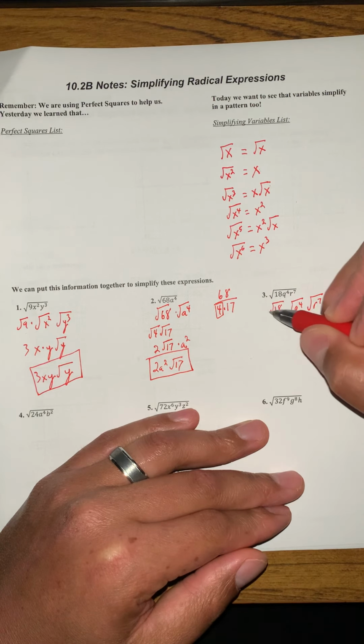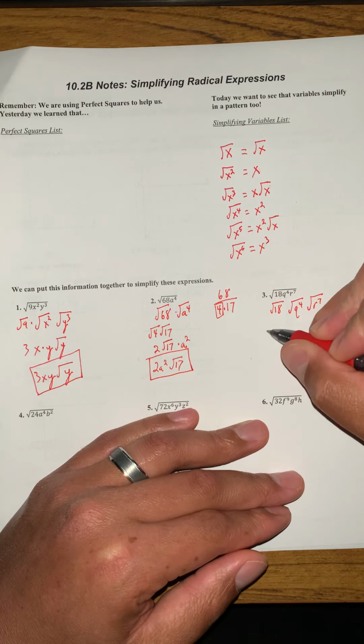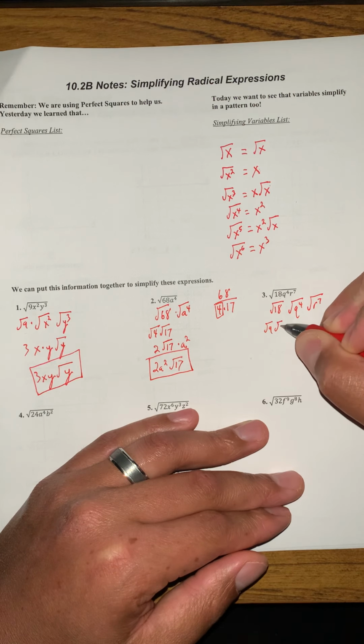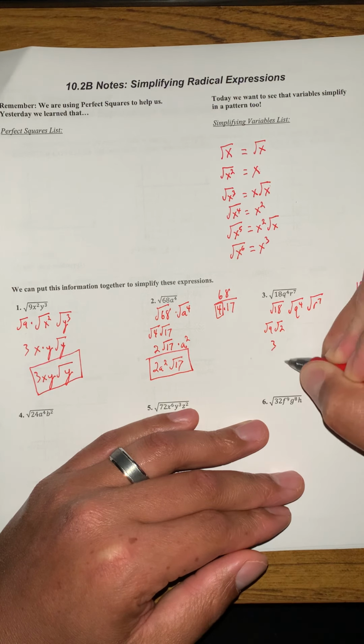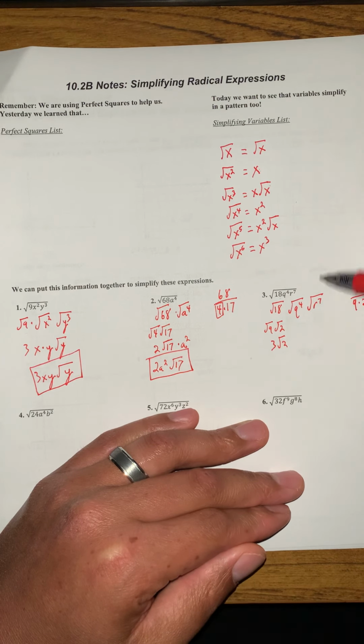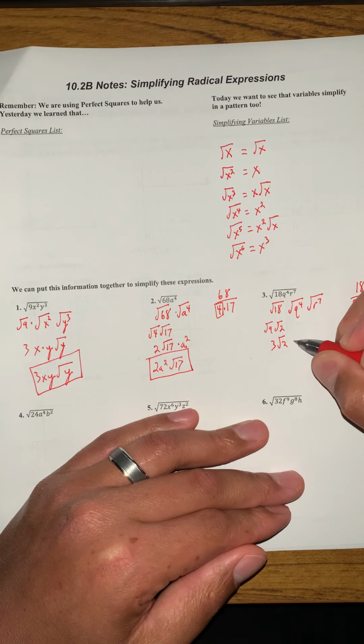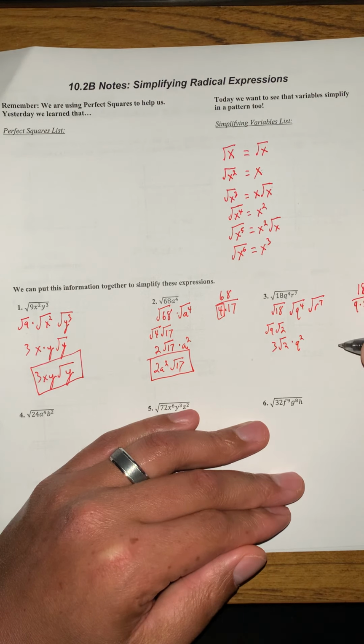Square root of 18, again, look at 18. Factors of 18 that are perfect squares, like 9 and 2. Okay, that's the only one. So we'll just leave it like that. Square root of 9 times the square root of 2. Square root of 9 is 3. So 3 square root of 2 is square root of 18. Looking good there. And then square root of q to the fourth, square root of x to the fourth is x squared. So this would be q squared.